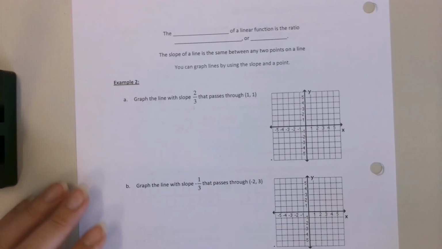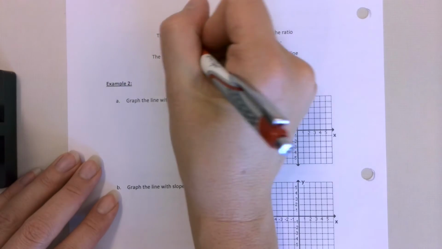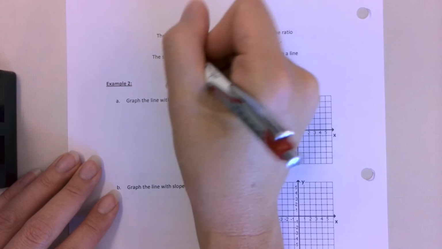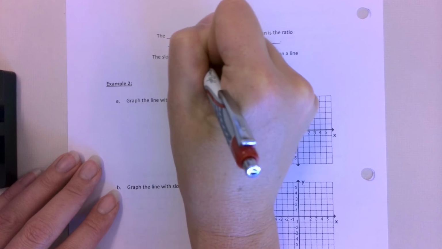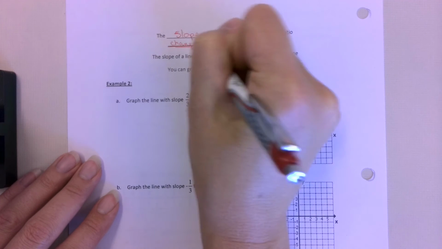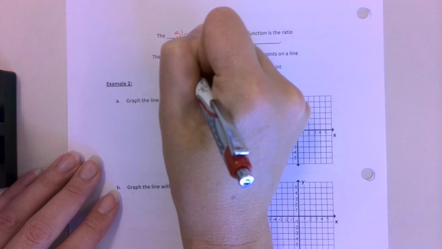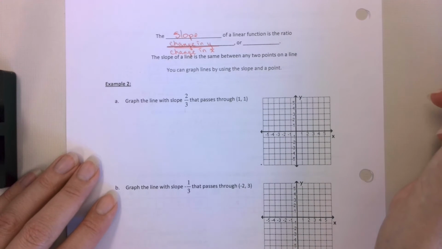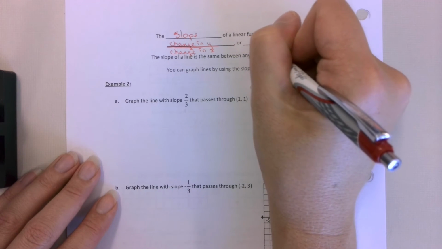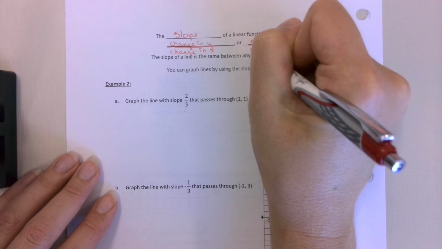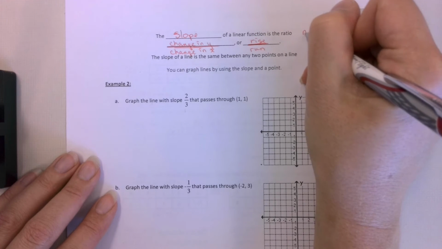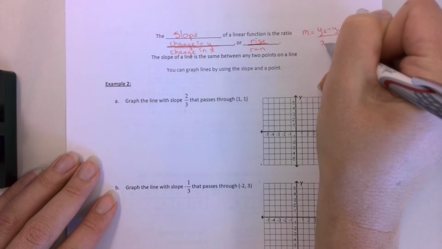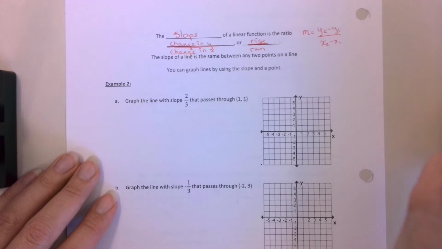We are going to talk about slope. So the slope of a linear function is the ratio of the change in y, I'm going to put a fraction here, divided by the change in x. So the change in y divided by the change in x, or rise over run. Now just to throw this out, our slope formula is y2 minus y1 over x2 minus x1, and we'll use this in our next lesson.